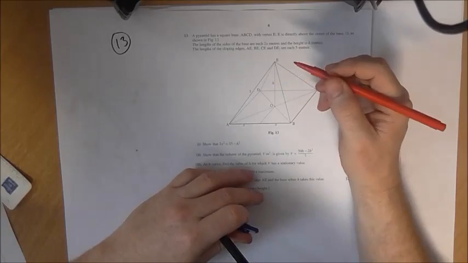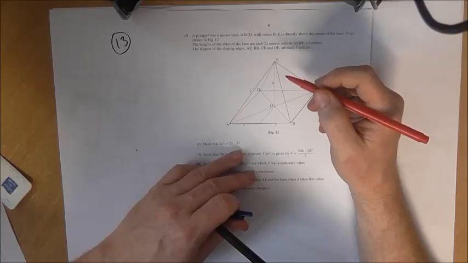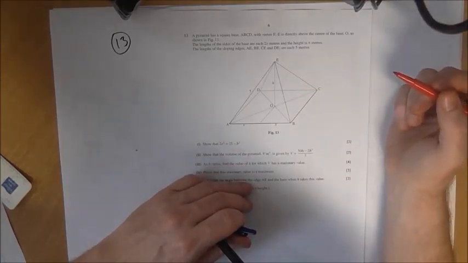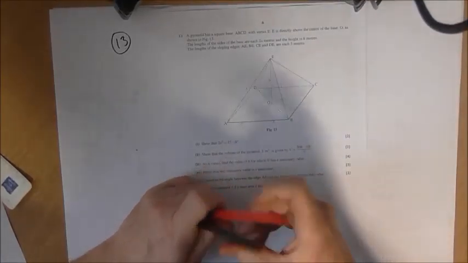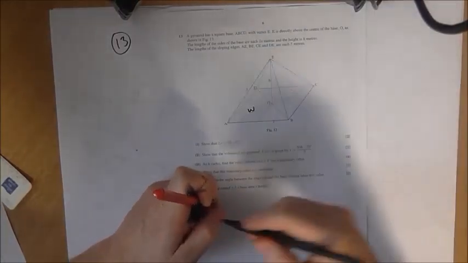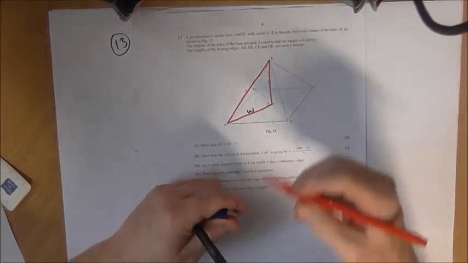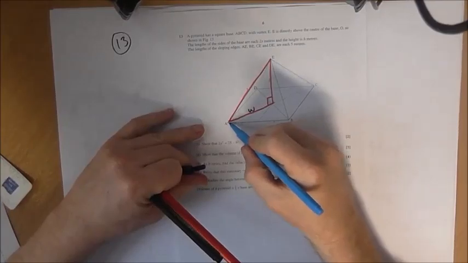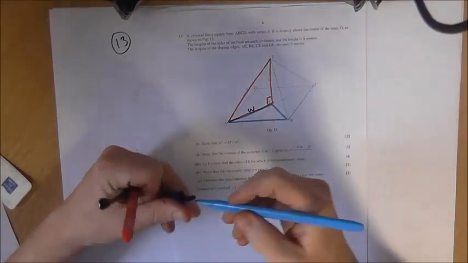Okay, so I've got to find something to do Pythagoras on. It's got to be something that mentions h. It's only got 2 marks, so it can't be that hard. Well, maybe this is the slow way, but I'm going to call that w. I've got a red triangle, which is right angled, and I've got a blue triangle, that's right angled.